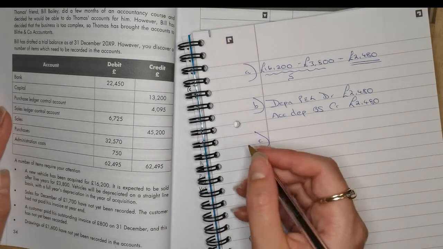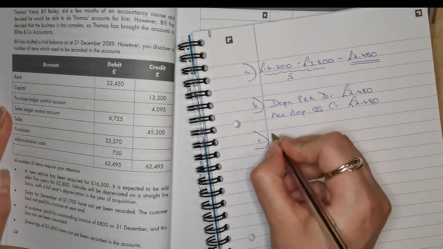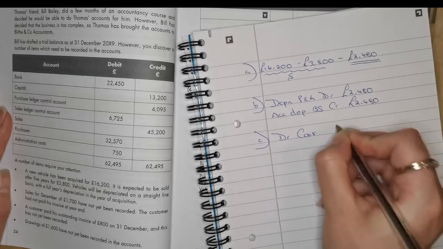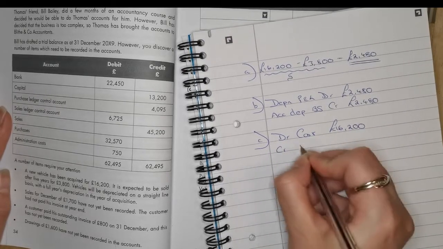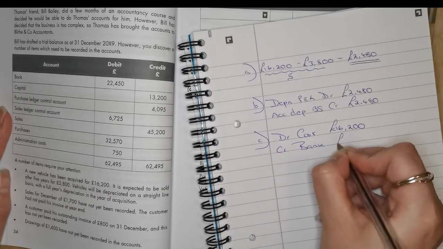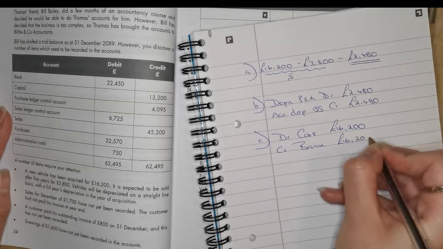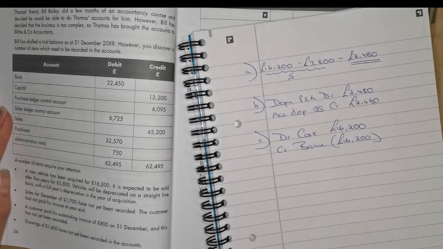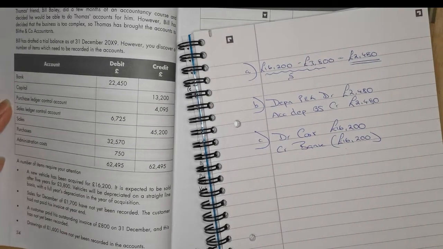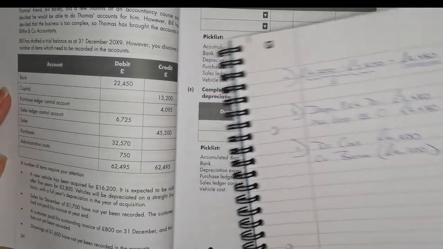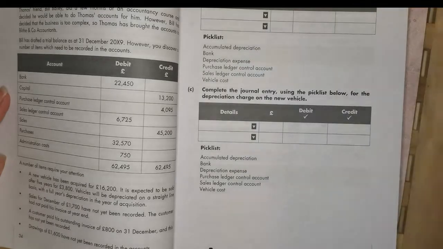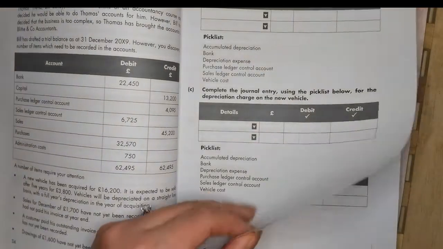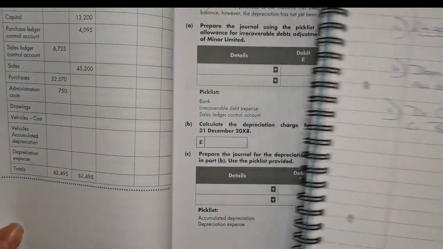Complete the journal entries for the acquisition of the vehicle. So I would debit the cost of the vehicle for 16,200 and I would credit the bank with 16,200, because they've not actually said how they've paid for this vehicle. Unless they state specifically that they've paid for it in cash, I'm going to presume that it's the bank. But if I look at the drop down list available to me here, it's definitely going to be the bank. So moving on, what else have we got?